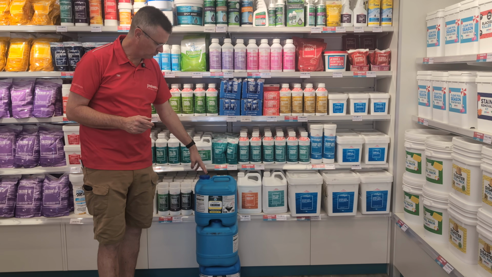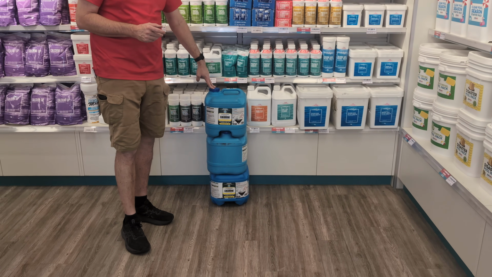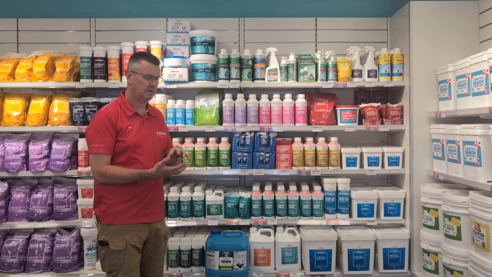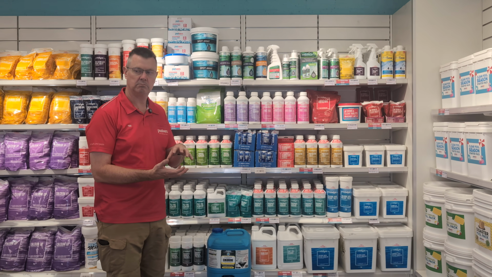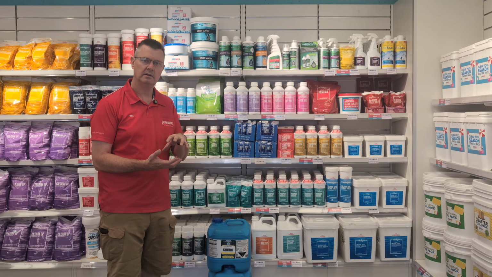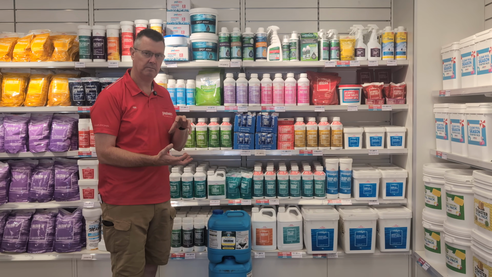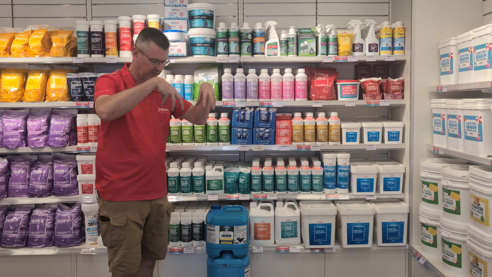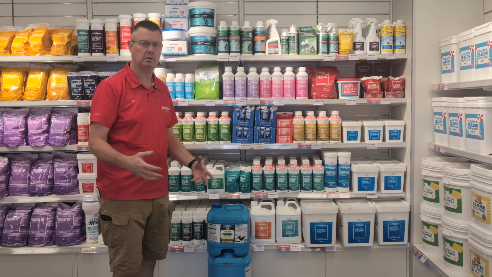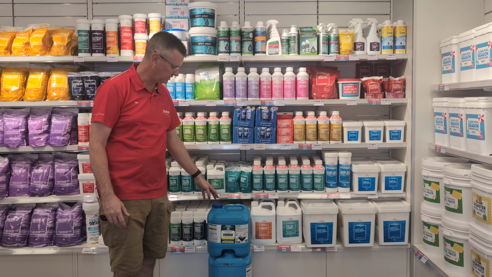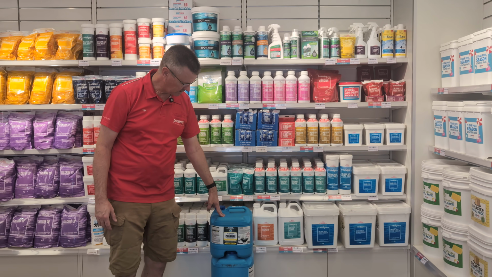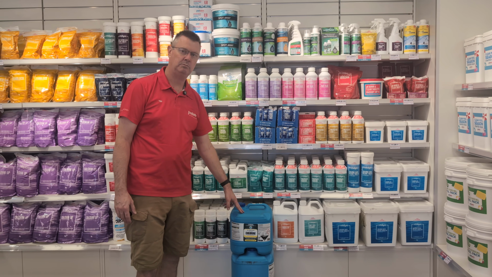Next one would be liquid chlorine. So liquid chlorine is very common. It's made basically just like a salt chlorinator. Down at Port Botany there, they take seawater, brine water, put big electrodes in it, bubble the chlorine out, and it becomes a very concentrated form of chlorine. So these ones are about 12 to 13% strength.